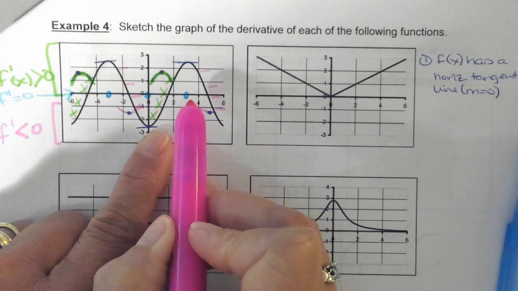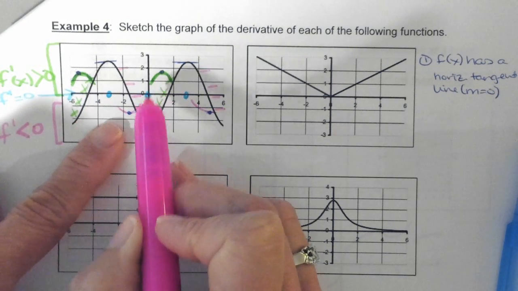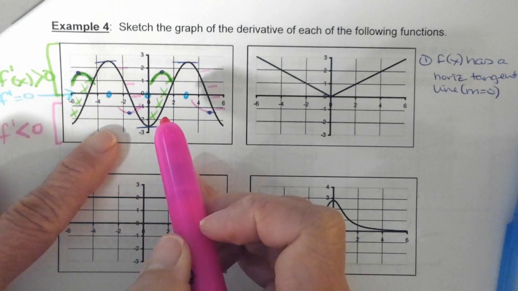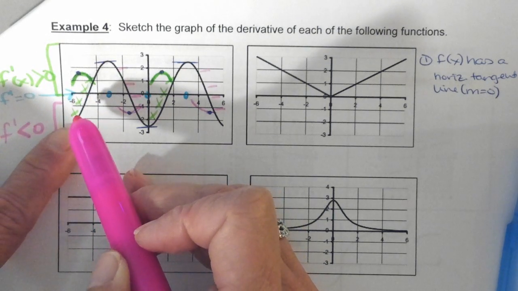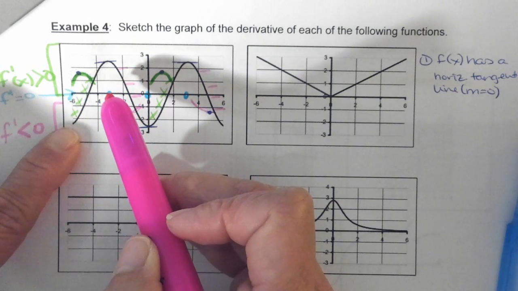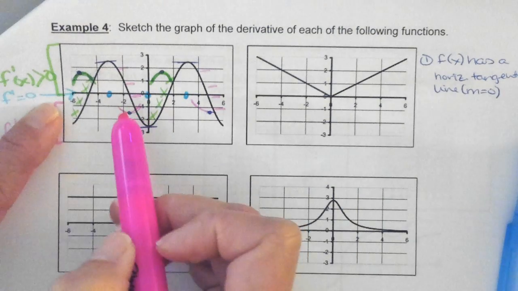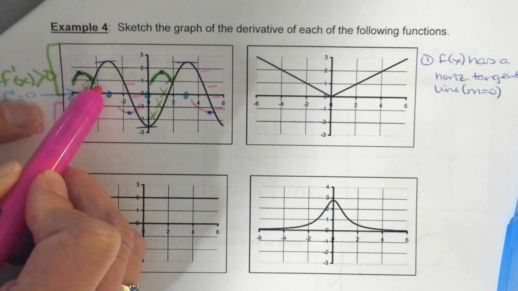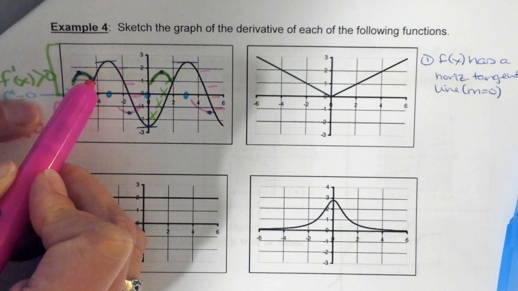Well, now I have to connect everything. So remember, this green portion, this blue dot, this pink portion, green, blue dot, pink, this is all f prime's graph. So now I have to connect everything. So from whatever this value is here to about negative 3, f prime should be above the x-axis. Why? Because the slope is positive. So would it be safe for me to bring this still down? Even though the slope is negative, it has nothing to do with the slope, right? The graph is above.